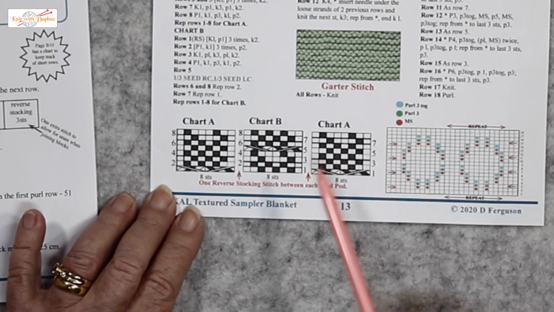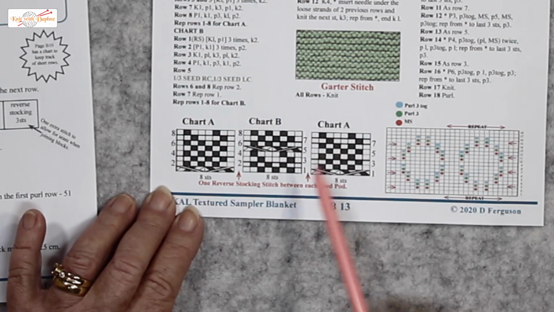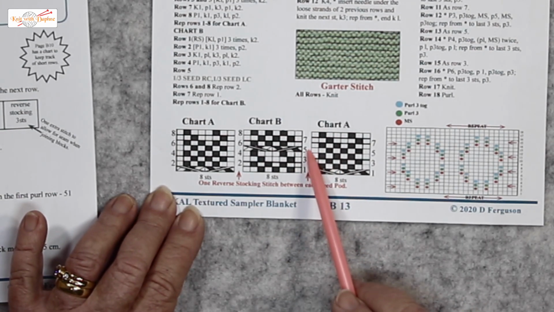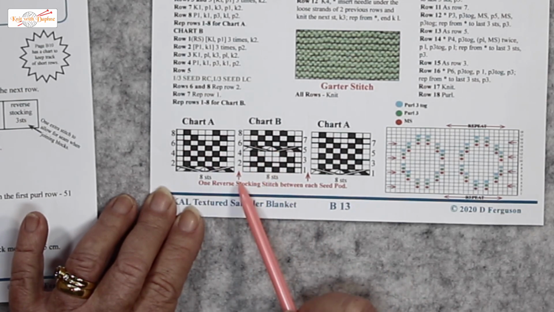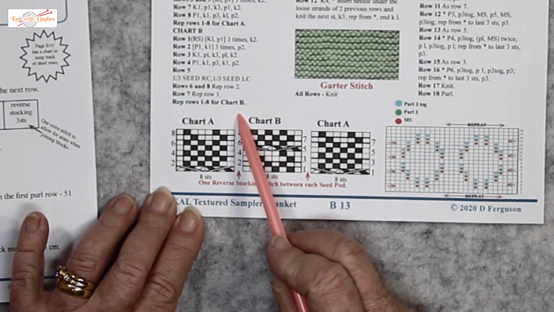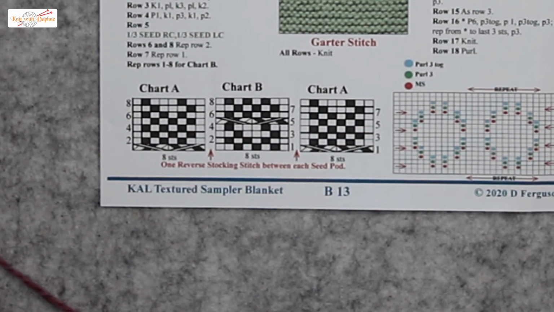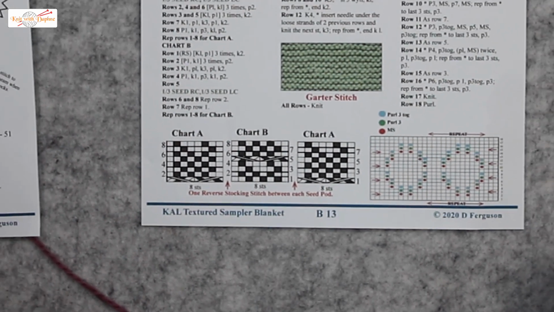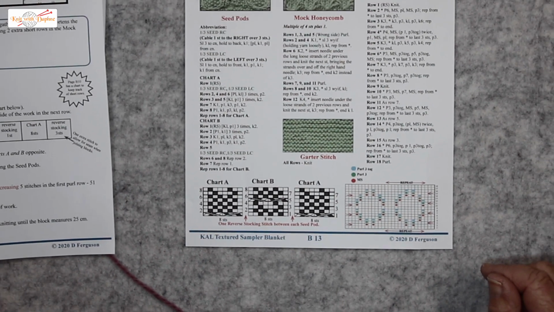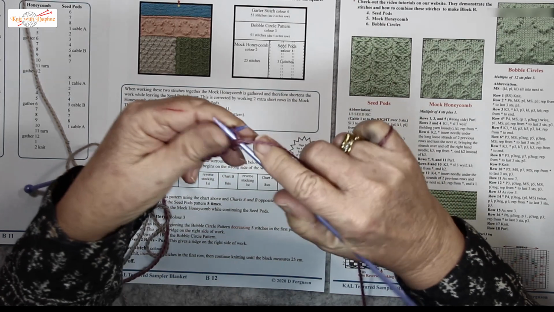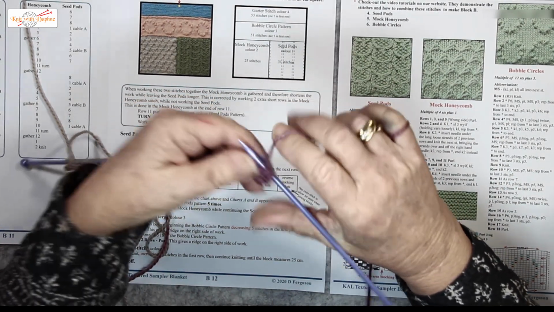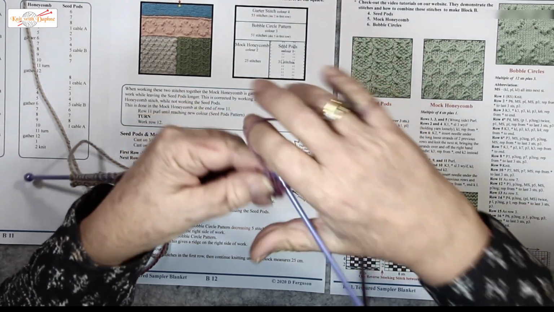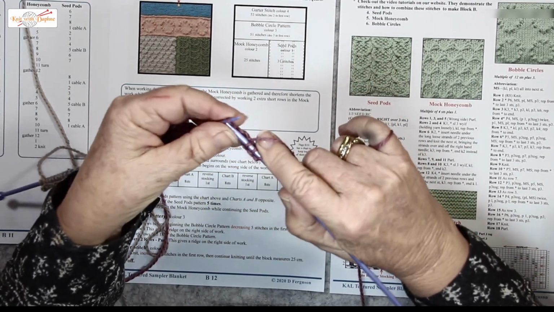Seed pod A, seed pod B, 1 reverse stocking stitch between them. Chart B and chart A, 1 reverse stocking stitch between them. Remember, reverse stocking stitch is purl on the right side, knit on the wrong side of your work. As I said earlier, I have already worked 2 rows, so now it is row 2 of the seed pods and row 1 of the mock honeycomb.